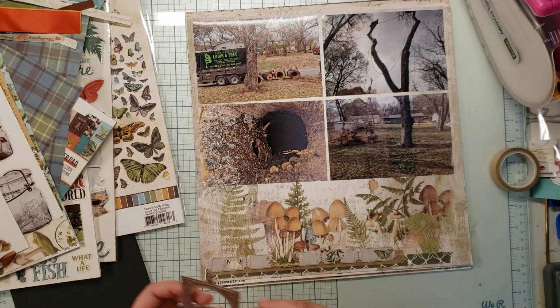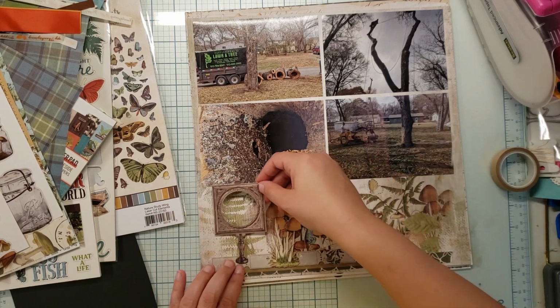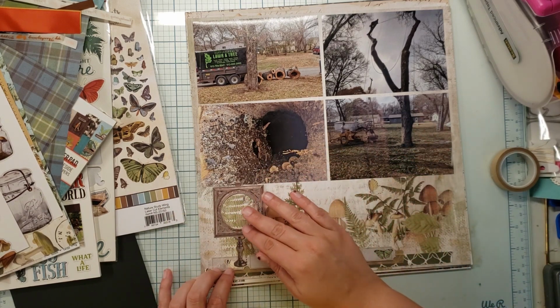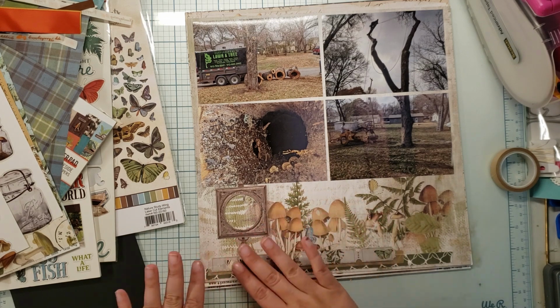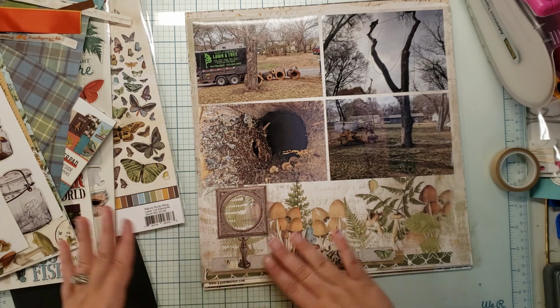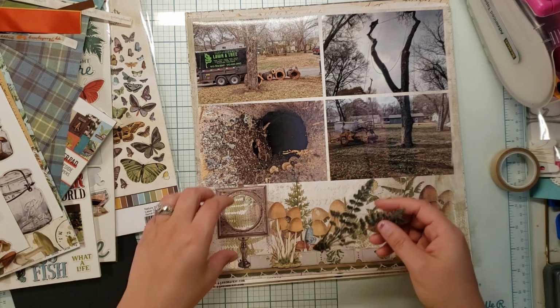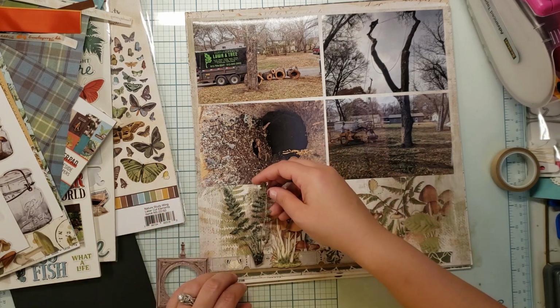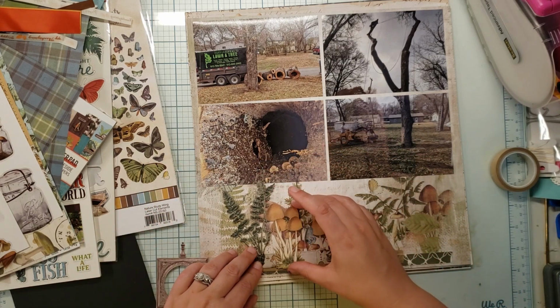I don't know. So then I was like, well, I want to use one of these frames, so I can pop that right there. Okay, but now I've got kind of this weird gap going on around the frame and stuff. So if I use some other elements, I can kind of make it so it's a little bit more interactive.